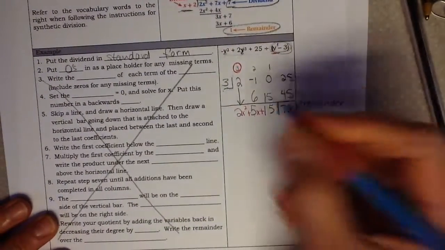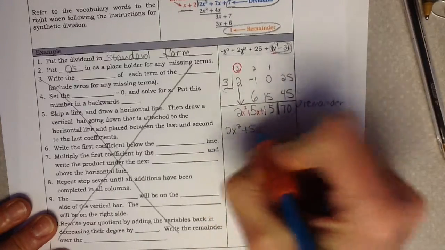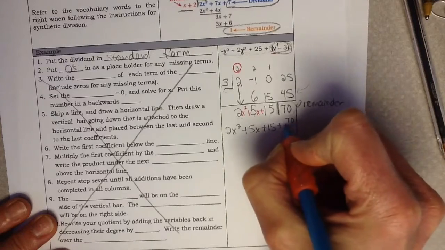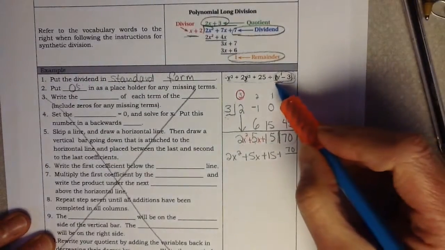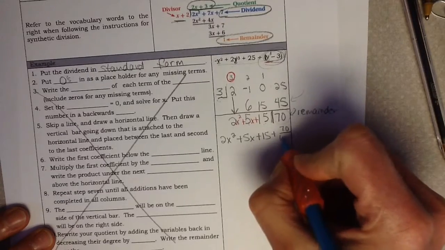So let's rewrite this as an answer. It's going to be 2x squared plus 5x plus 15 plus 70 over, just like what we did with long division, the divisor here. So that's going to be y minus 3.